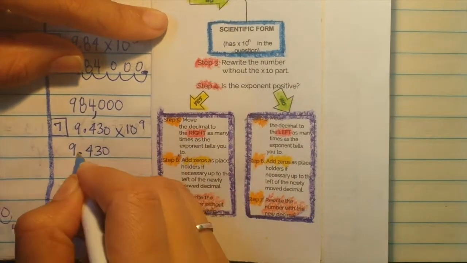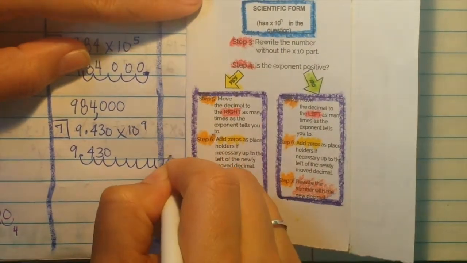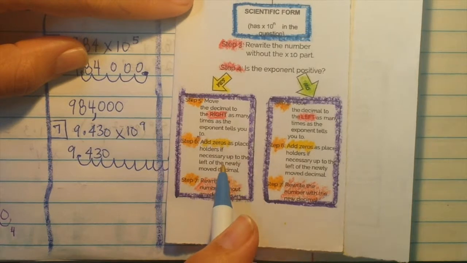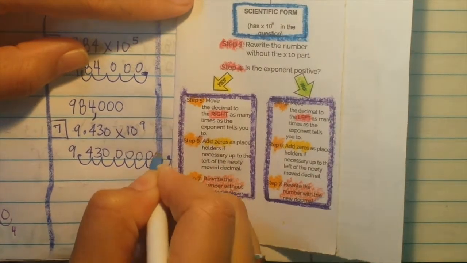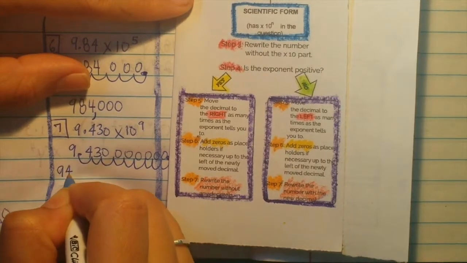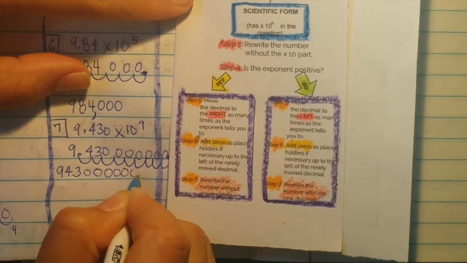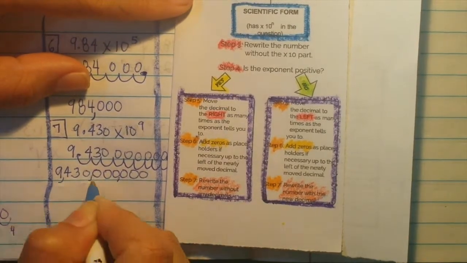So we're moving the decimal 9 times to the right. So just count it out, 9 times to the right. Put it there, and put in zeros everywhere in those little valleys. And then now all you have to do is rewrite it without the first decimal. So 94300, however many zeros those are. Write those out. I'm just going to put commas so that you can see what it is.